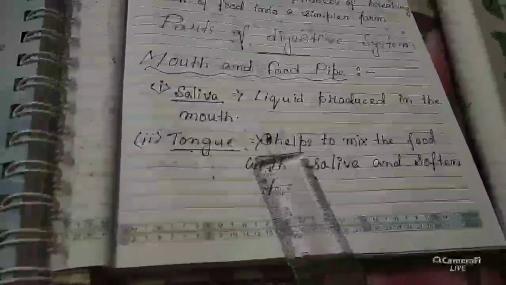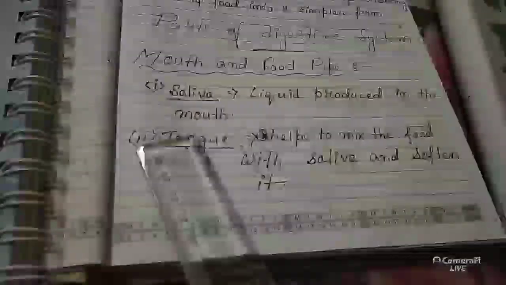That is saliva. Next, the tongue. What is the function of the tongue? The tongue helps to mix. So now you are taking your food, and you have to mix the saliva with the food. Yes or no? Because you have to soften the food and break it with your teeth. So the tongue helps to mix the food with the saliva and soften it.